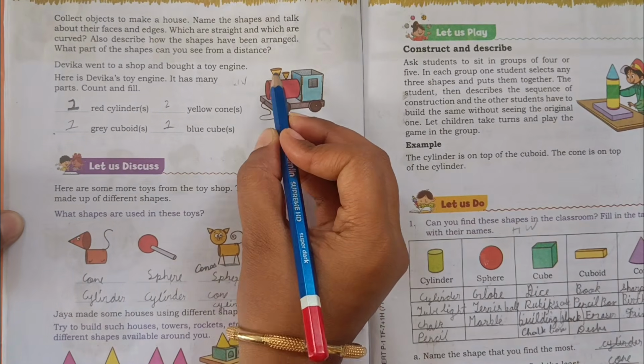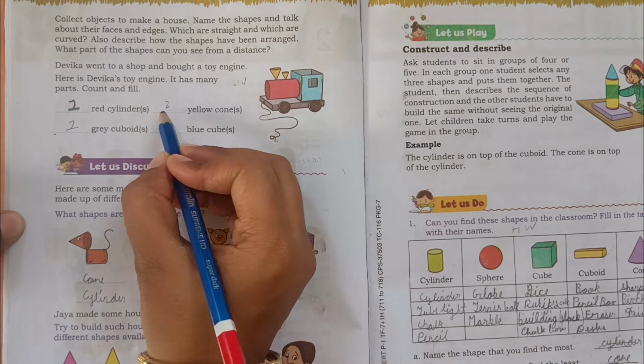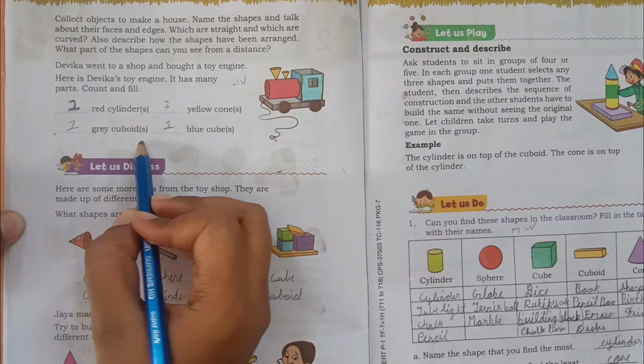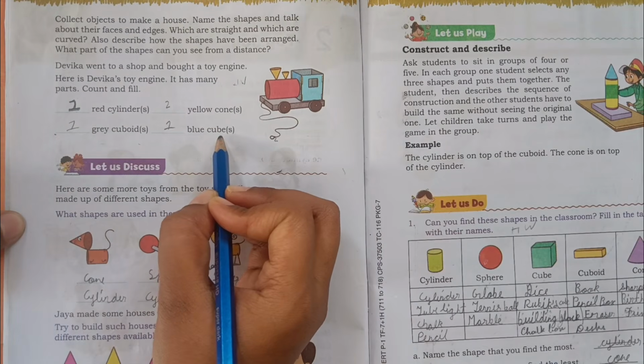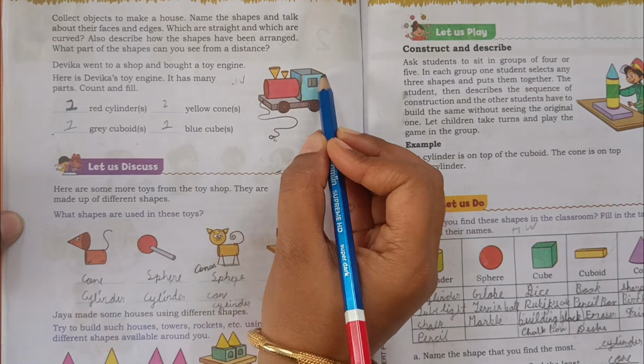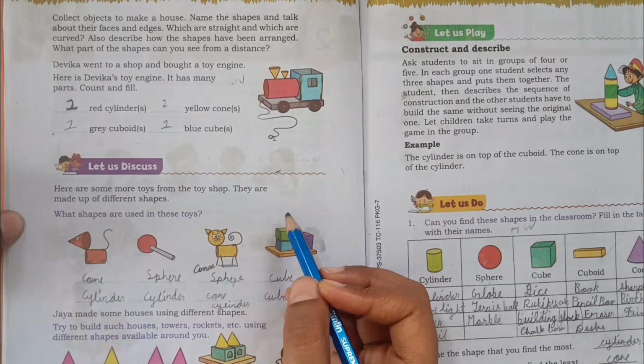Yellow cones. How many yellow cones are there? One big and one small. 2 cones. Grey cuboid, this one down. Grey cuboid is 1. And blue cube. How many are there? 1. So 1 right here. Okay.